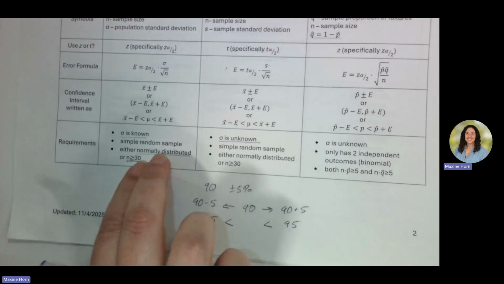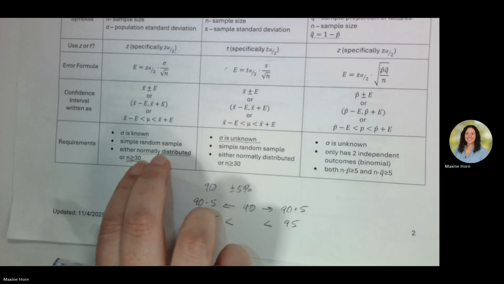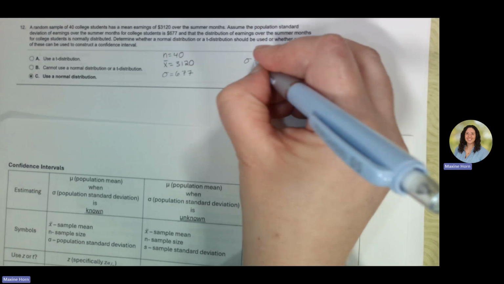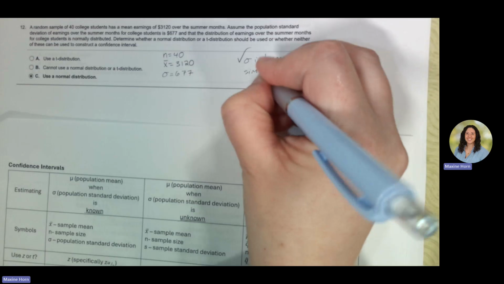So if neither of those is checked off, then you can't do either. But in this one, the population standard deviation is known. Check. It's a simple random sample. Check.